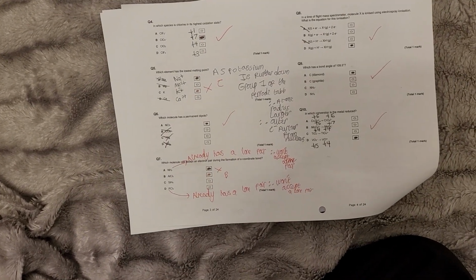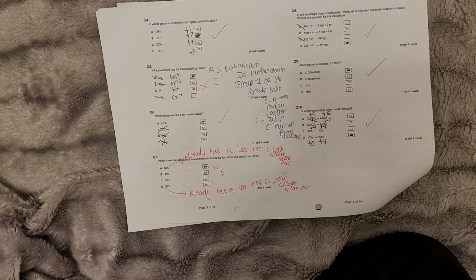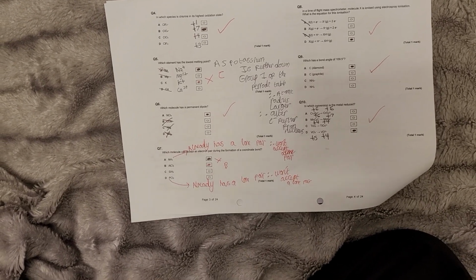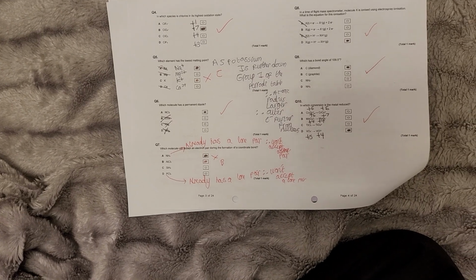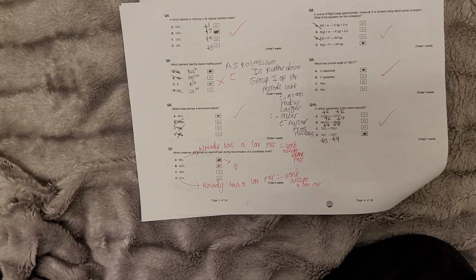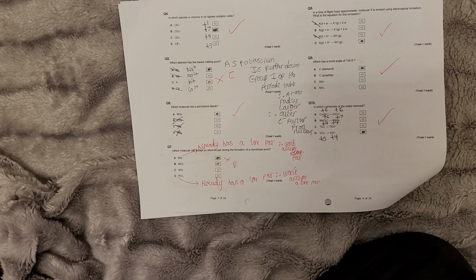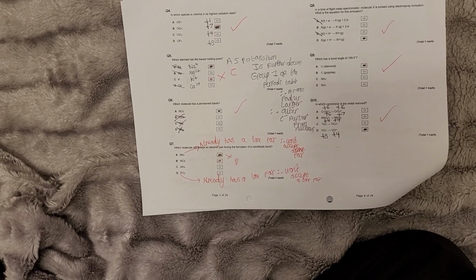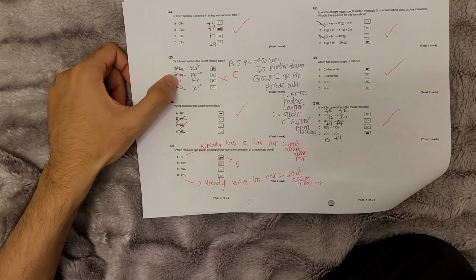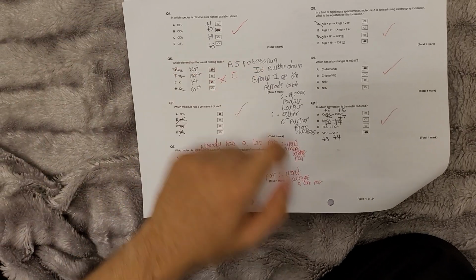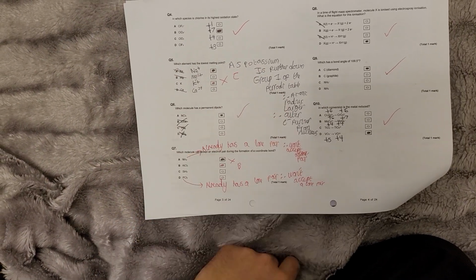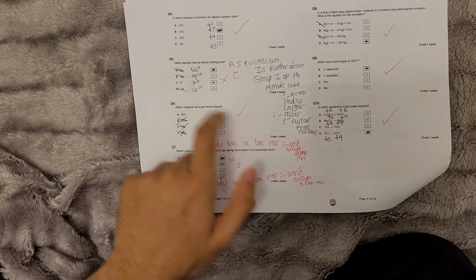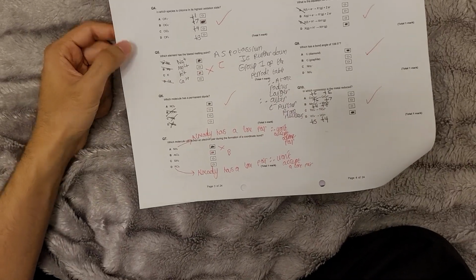Which element has the lowest melting point? This one got me, and I'm a bit shocked I didn't get it. Write down all the charges: Na+, Mg2+, K+, Se2+. Cross out B and D because obviously they're going to have the highest melting points because of Mg2+. Left with A and C. If you look at the periodic table, potassium is further down group 1, therefore its atomic radius is larger, outer electrons are further away from the nucleus, therefore C's got the lowest melting point.